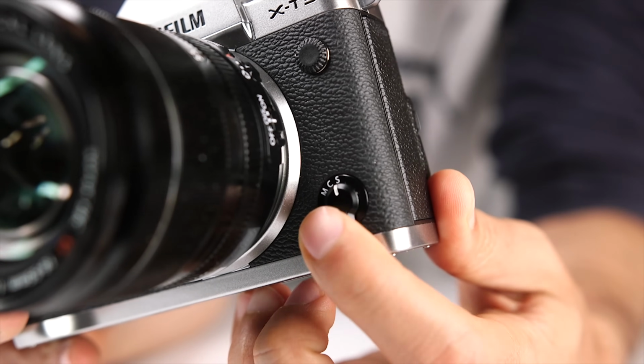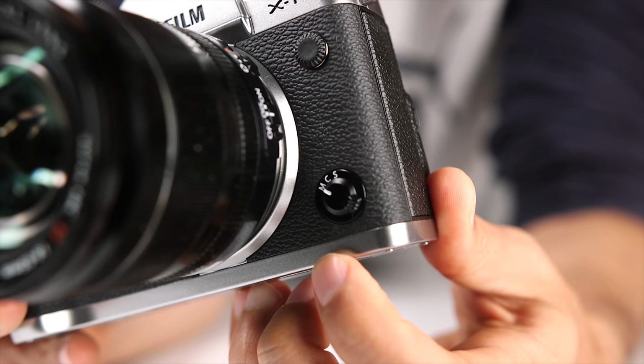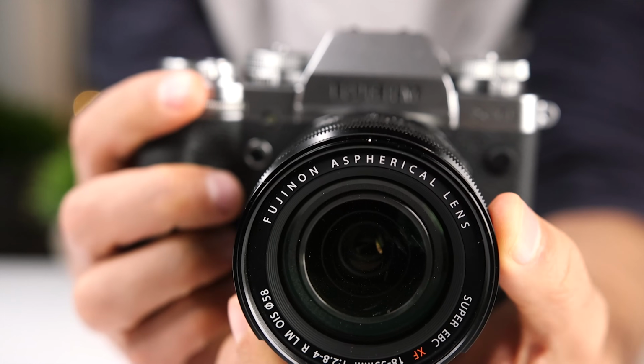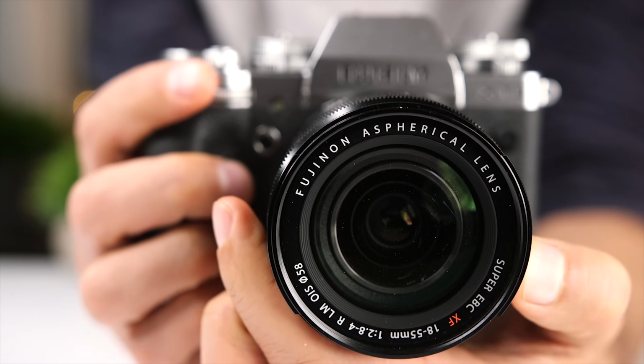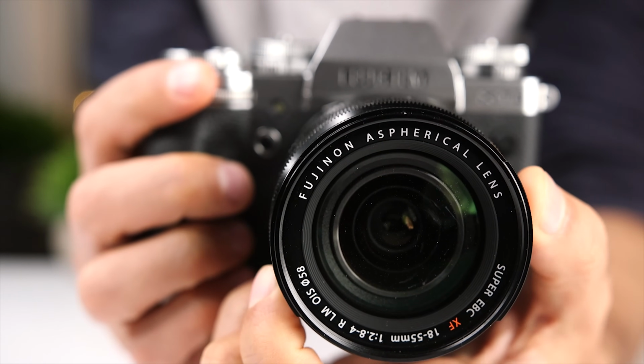Next, I want you to use manual focus. You don't want the camera to change focus during the time lapse. The best way to accomplish this is to either set it to manual focus and then set your focus manually, or start with autofocus, get your focus, lock it, and then turn it to manual focus so that it doesn't change.